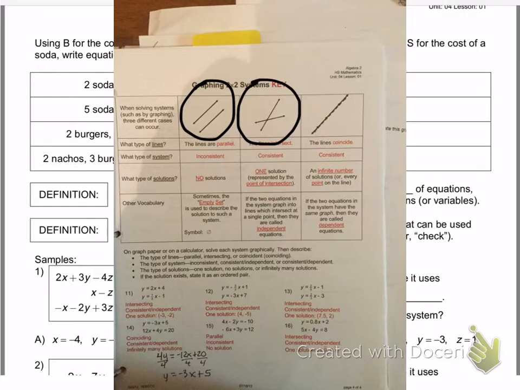And then the last case can be what we call a coinciding system, where one line lies on top of the other. That is consistent. It has an infinite number of solutions because it has all of those points in common, and it is a dependent system. So what you're going to do is classify systems according to what happens to those systems. So if you'll look at number 11 right here, you can see that that's just two different lines.